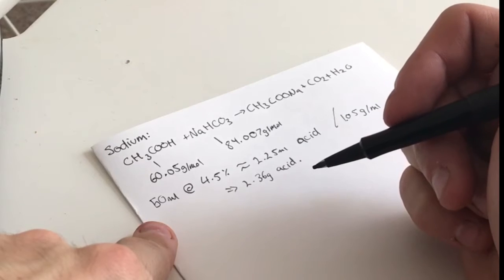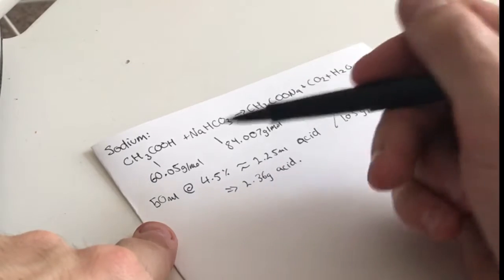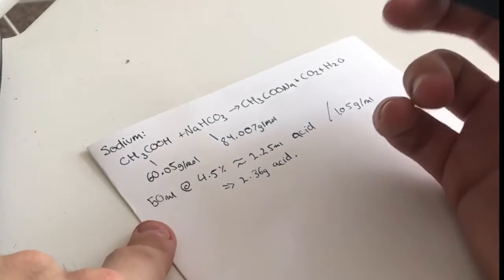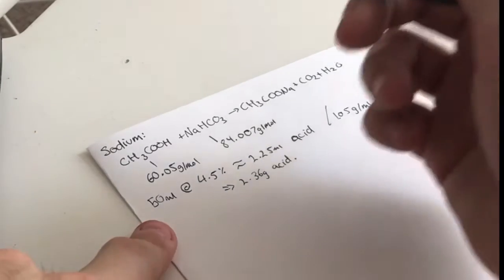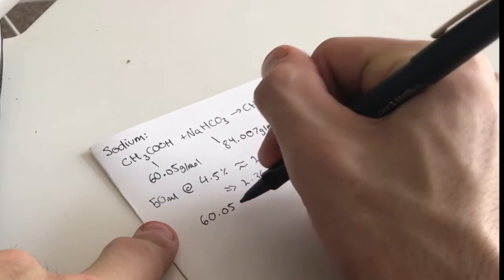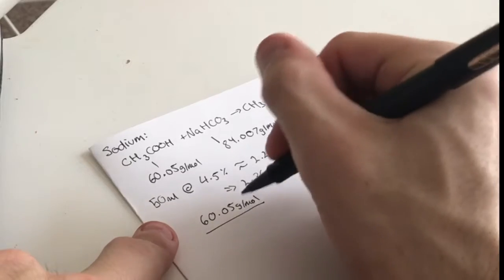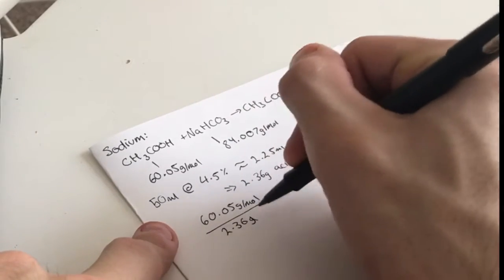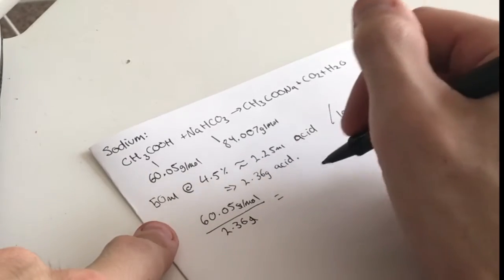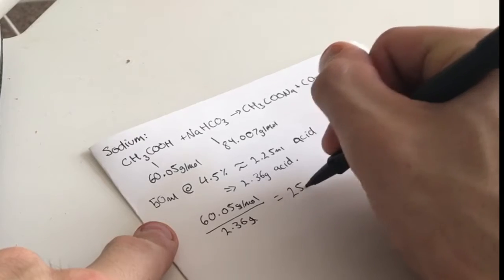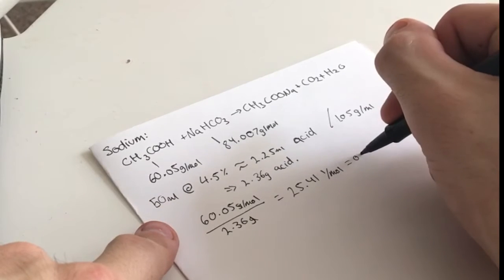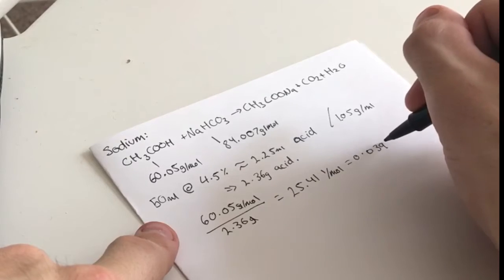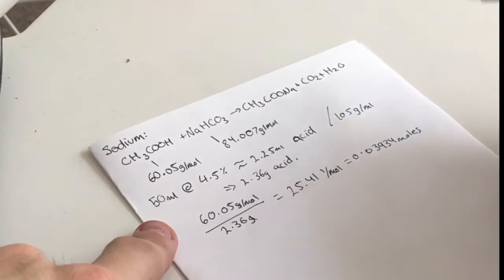We need to figure out basically how much base we've got now. We need to do this reaction. So if 1 mole of the acid reacts with 1 mole of the base, we need to figure out how many moles of acid we have in 2.36 grams. The best way to do that is to take the molecular mass, which is 60.05 grams per mole, and divide that by 2.36 grams. You see the grams cancel out. We are left with 25.41, and that's 1 over mole. And then just inverting that, we have 0.03934 moles.